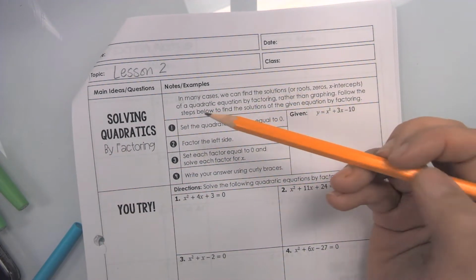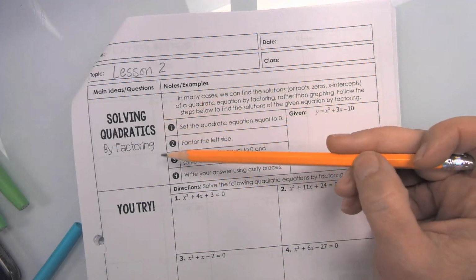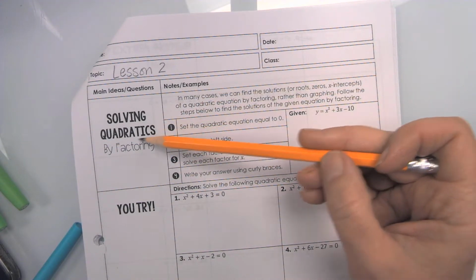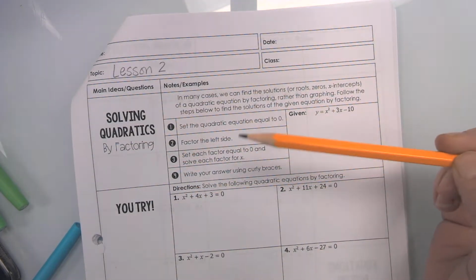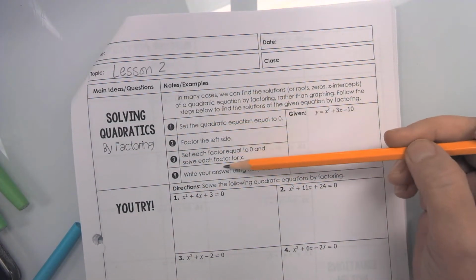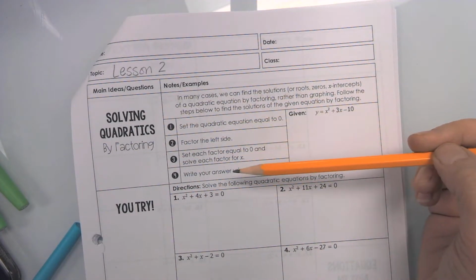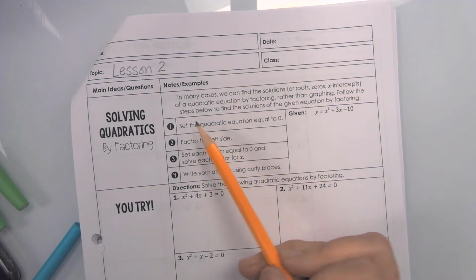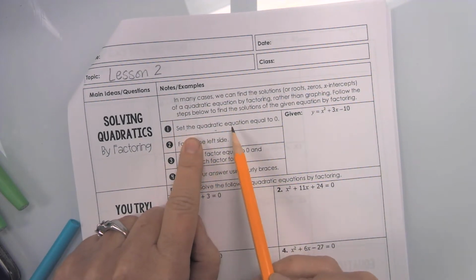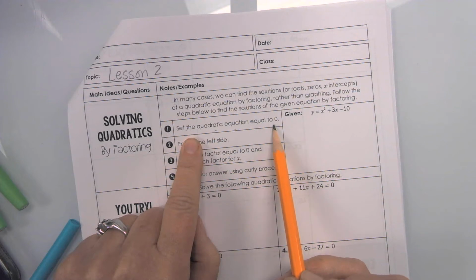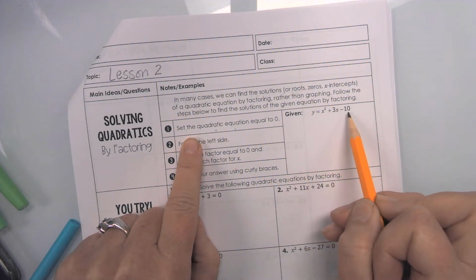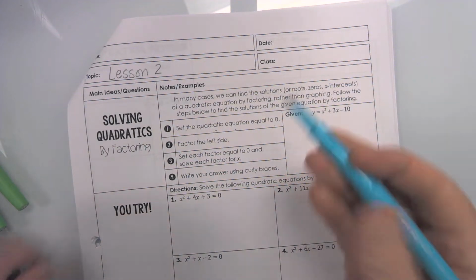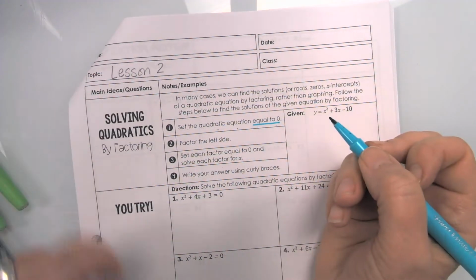Okay, so today we are going to be working on solving quadratics by factoring. Factoring is what we learned when we were working with our polynomials. There are 4 steps here, and I will help you through all 4 steps. First of all, you need to set the quadratic equation equal to 0. Notice that right now this is not equal to 0. So that will be our first step, equal to 0.